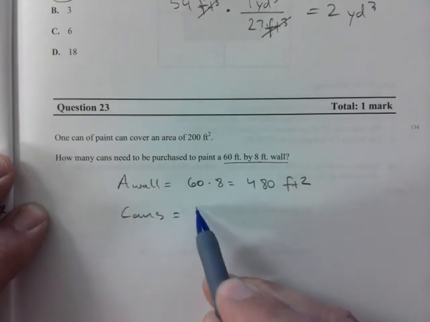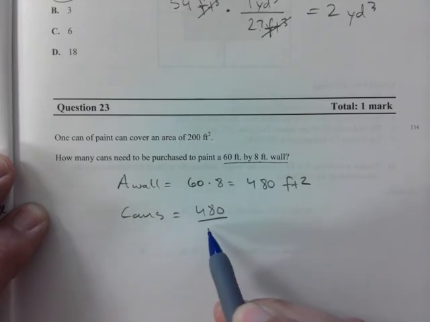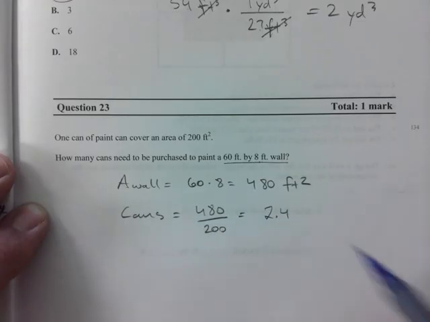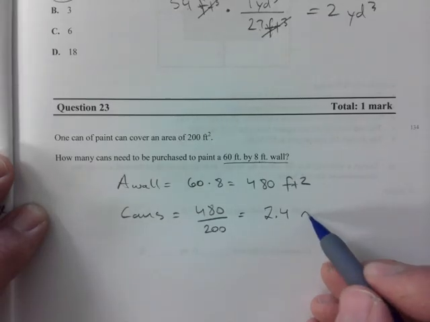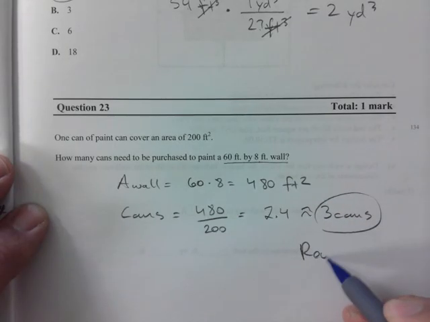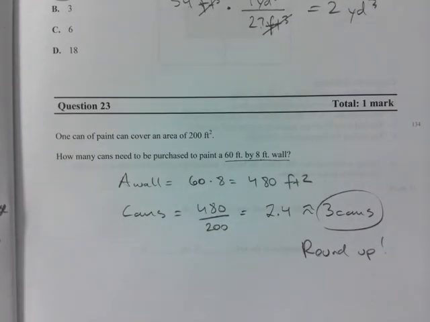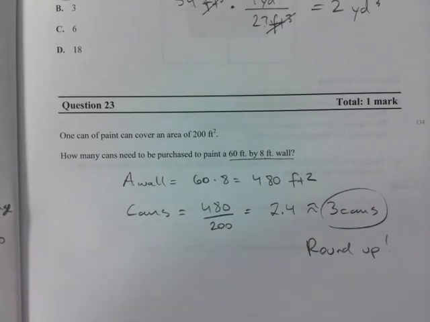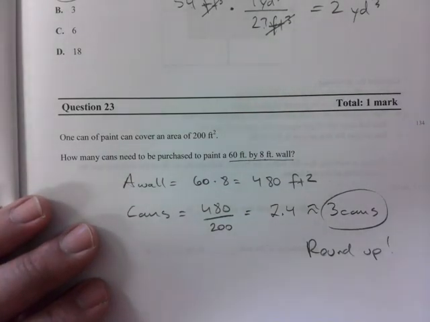Cans, we just go 480 divided by 200, and that gives you 2.4. What do you need to answer there? 3. You always have to round up on these ones. You cannot say 2 or 3, you have to round up. Because as soon as you need a little bit more than 2, you need to buy that third can. There's no way around it.